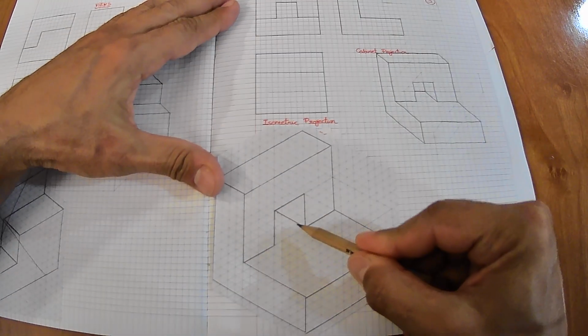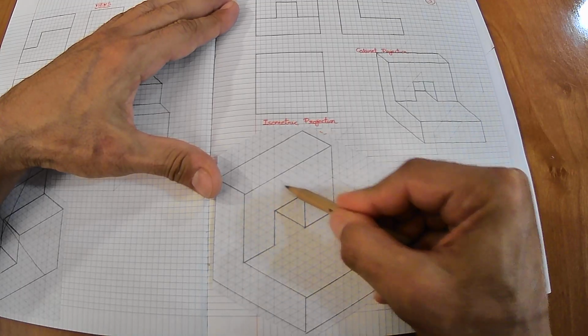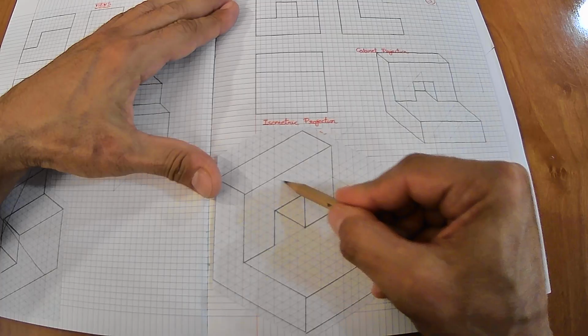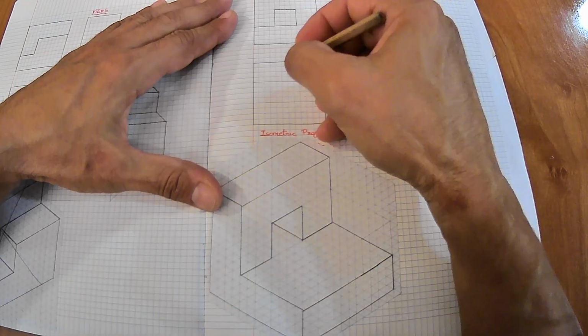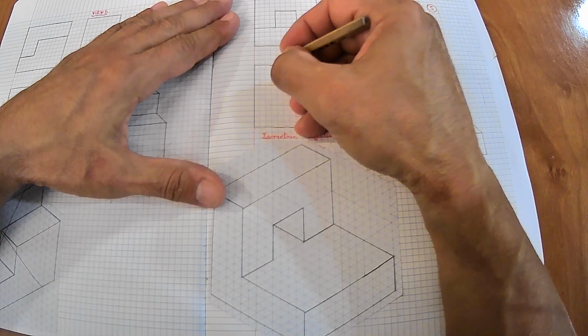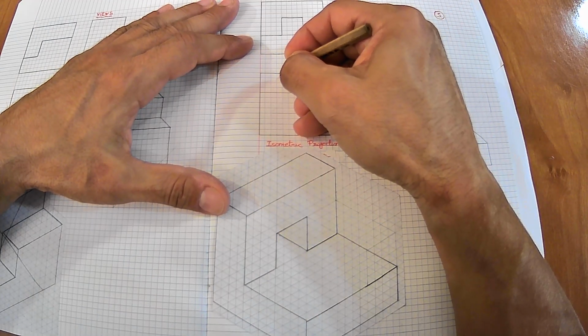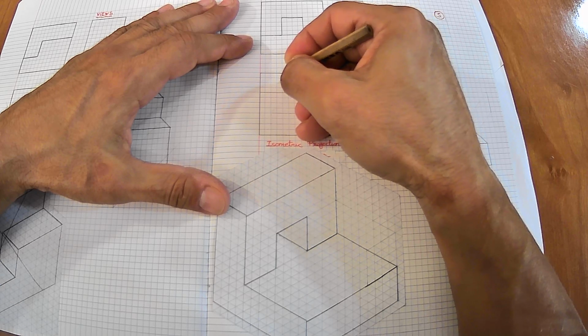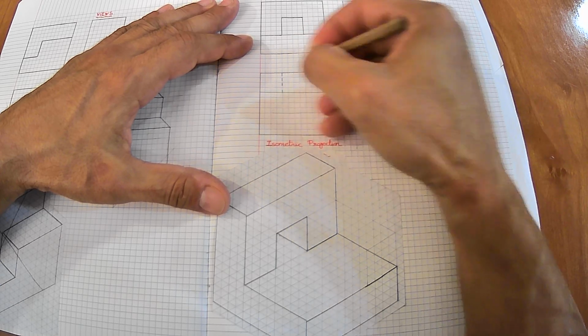Can you see that? We have some lines of the part, but they are hidden. To draw those lines, you have to draw the line, but it must be a dashed line.